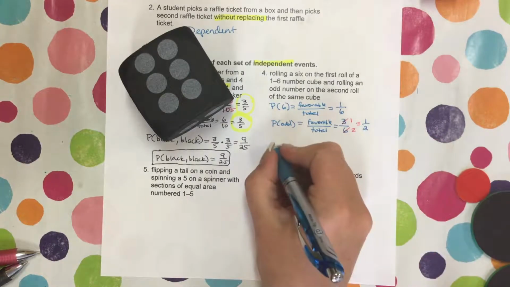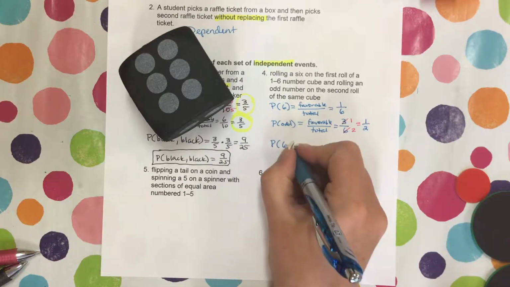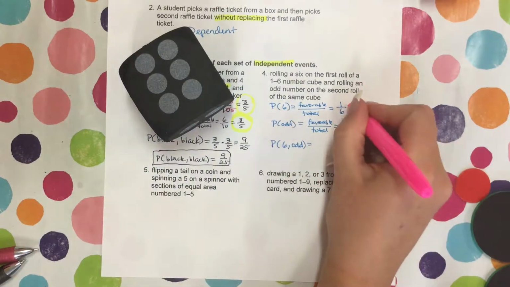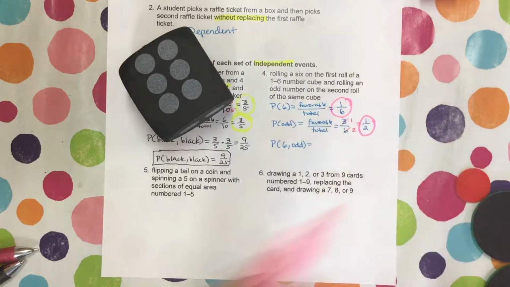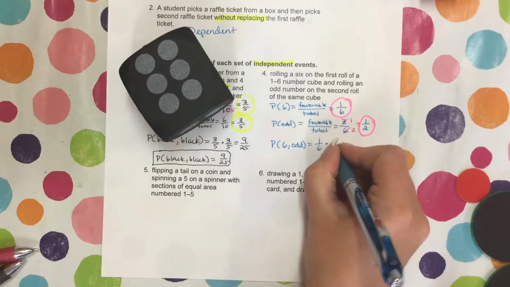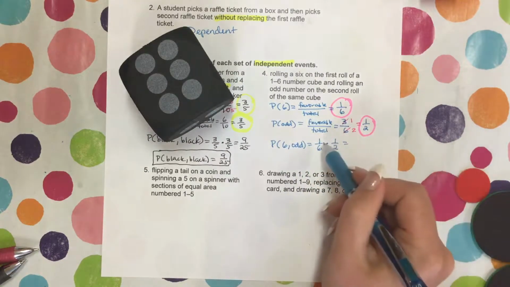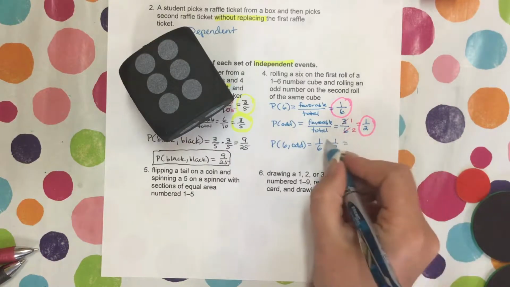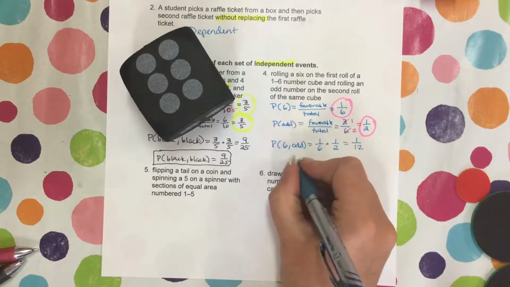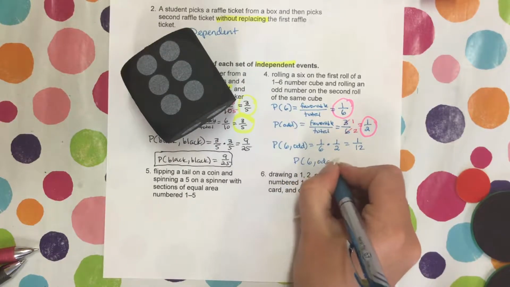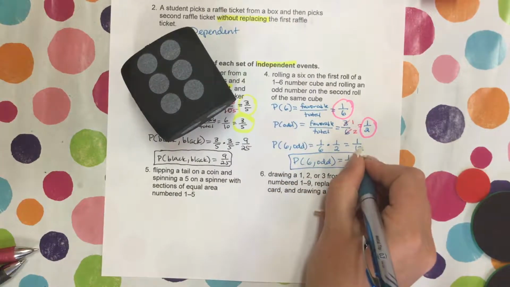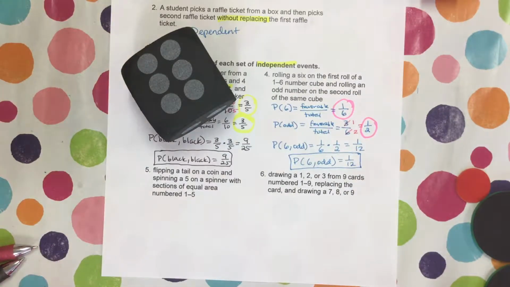And so if we want to find the probability of rolling a 6 and then an odd, I just think it's so cool because we just take the probability of the first and then we multiply it by the probability of the second. Boom, there you go. So 1/6 times 1/2. And then we look to cross cancel, but we can't, so we just multiply across. 1 times 1 is 1, 6 times 2 is 12, and there we have it. The probability of rolling a 6 and then an odd is equal to 1/12. So if you got that right, awesome job. Very, very good. Okay, let's go on to the next one.